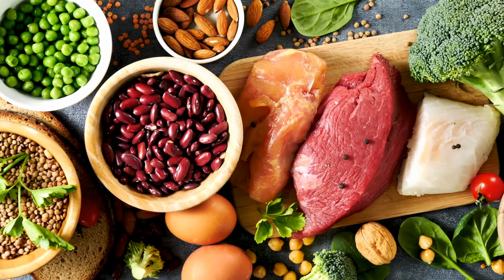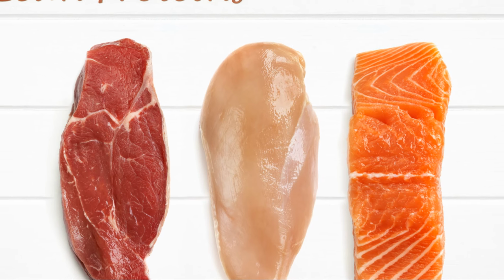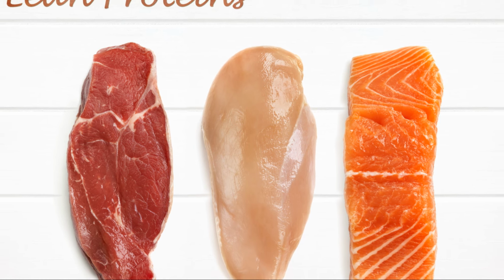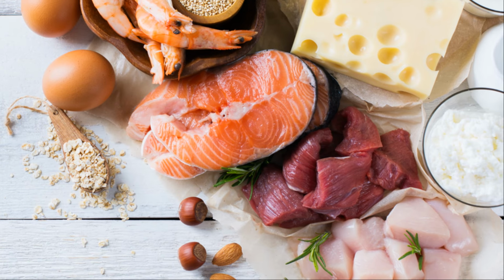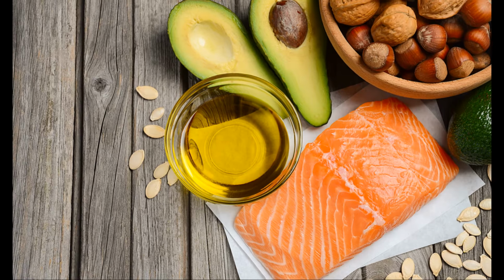Let's talk about examples of healthy protein sources. These include lean meats, fish, eggs, tofu, and beans and legumes. Incorporating these into your diet can help ensure you're getting high-quality proteins that support your body's needs.